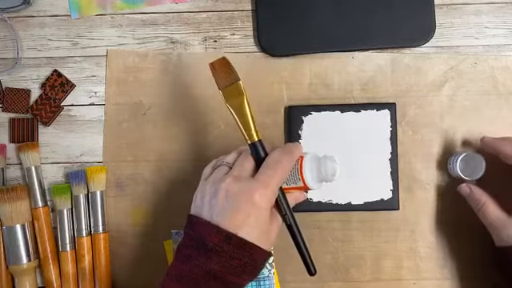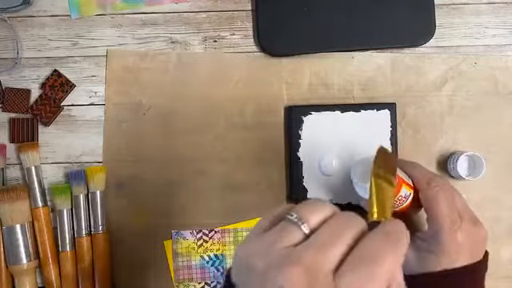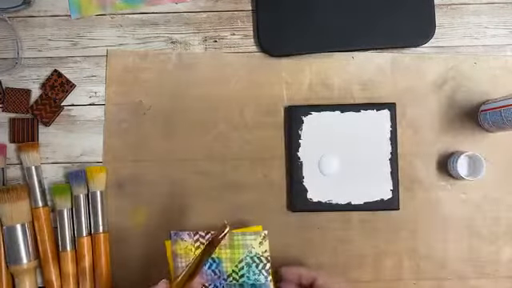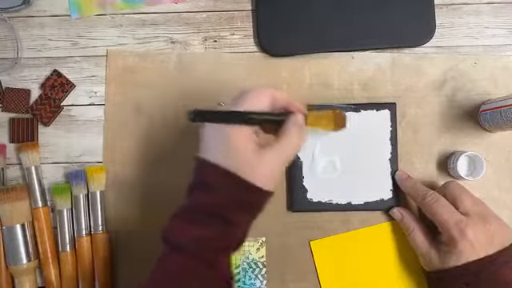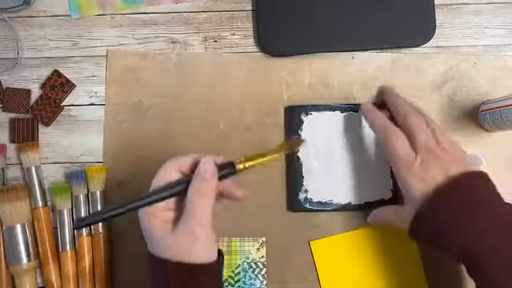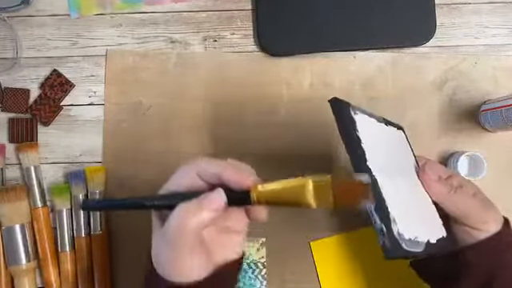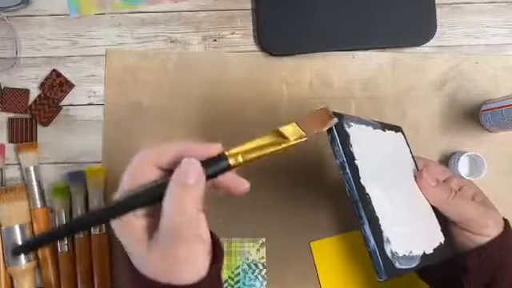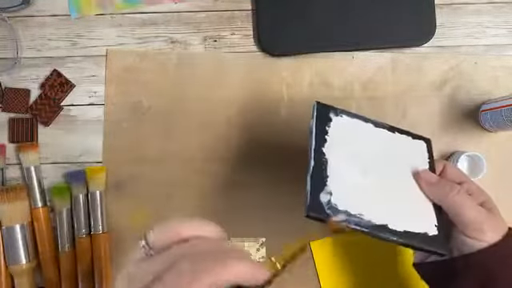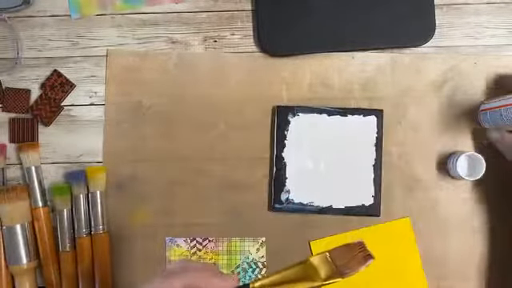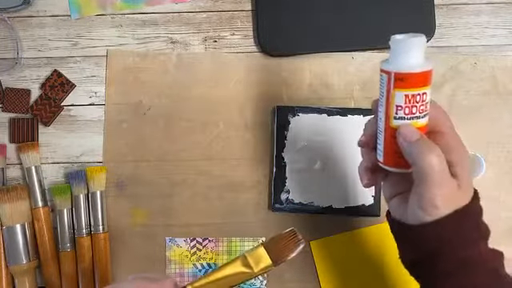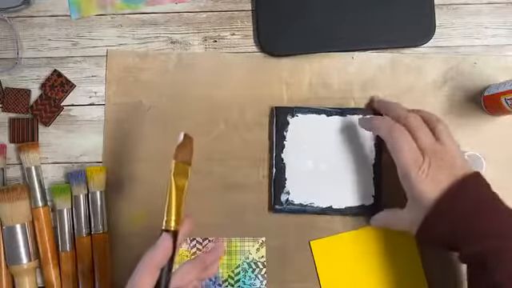I just pour a little bit onto the tile. And when I do this, I like to make sure I get the edges because that way the edges will have a nice finish. This is gloss, and it comes in a matte finish also.